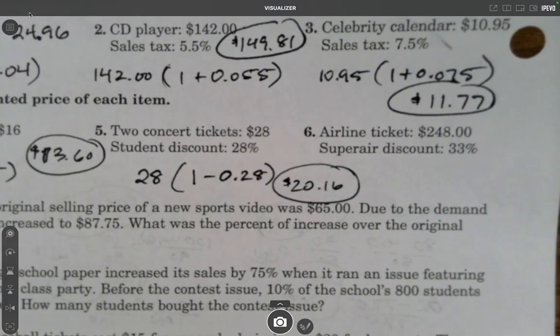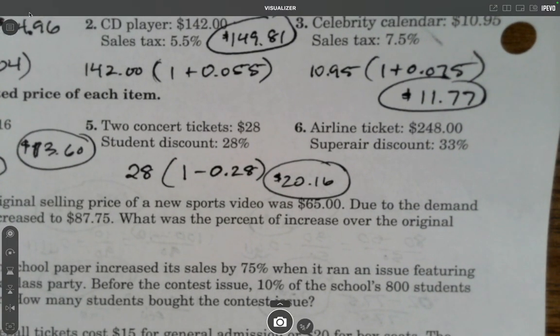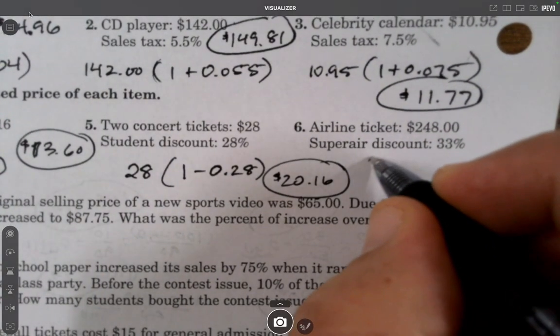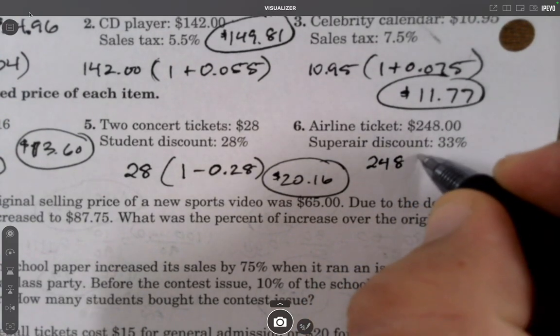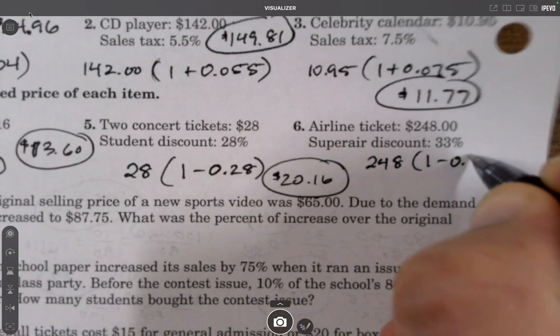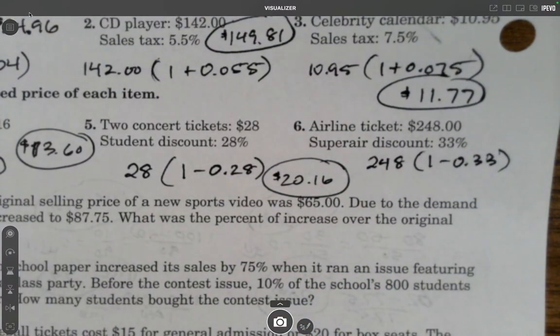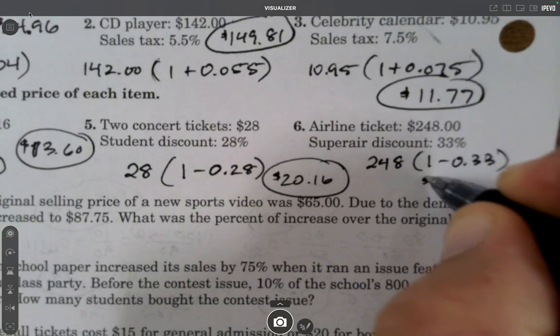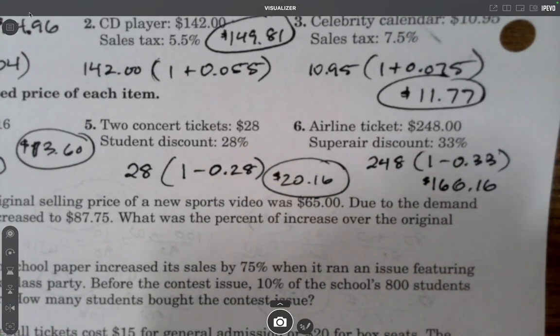Yeesh. Airline tickets, $248, but the Super Air discount for you frequent flyers ends up getting charged just $166.16.